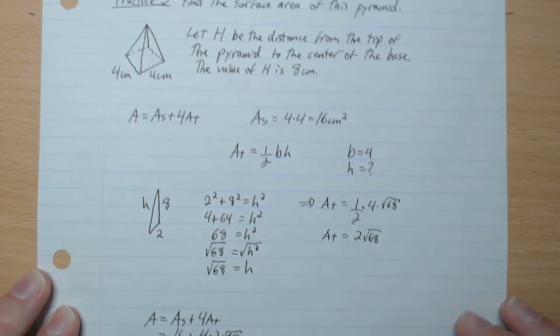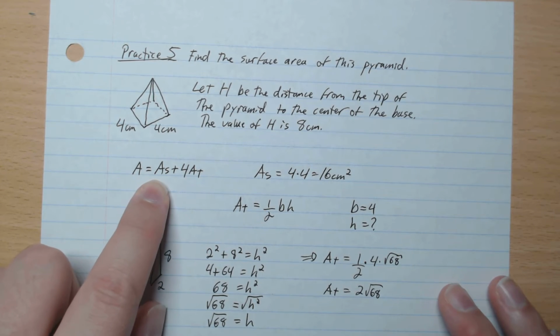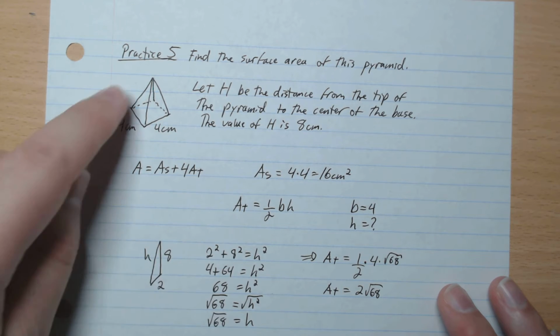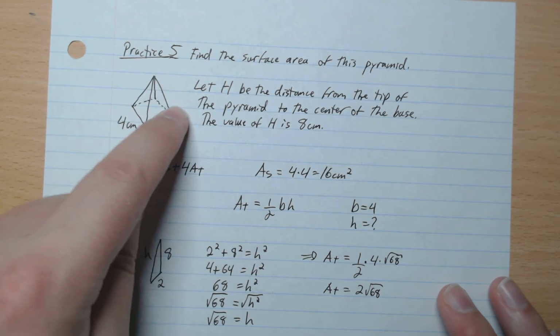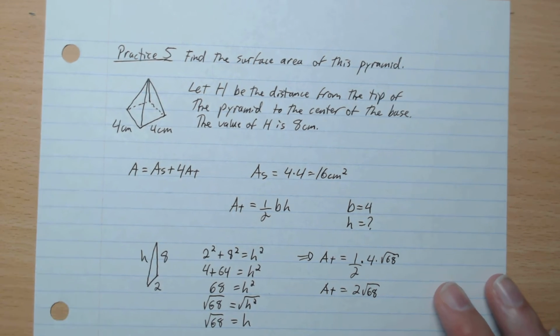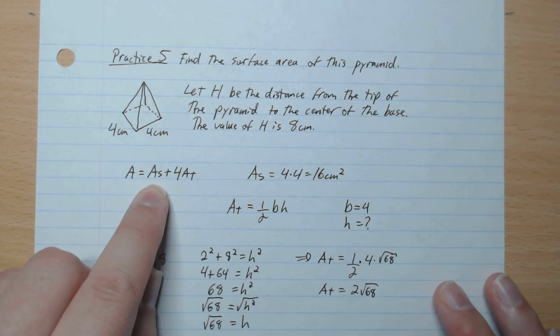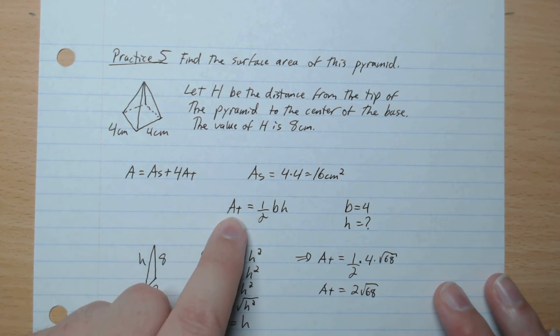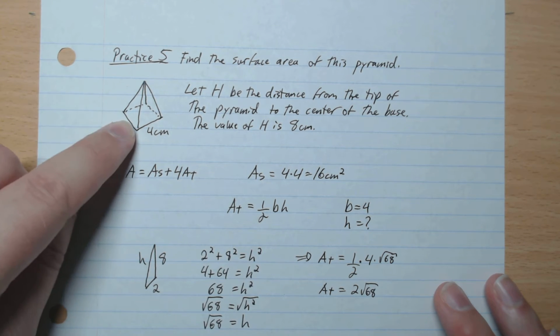Okay, we're back. So what do we have here? We know that the total area is going to be area of the square, the bottom, plus 4 area triangles, right? You can see 1 triangle, 2 triangles, 3 and 4, and they're all the same size. Area square, easy, 4 times 4 is 16 centimeters squared. Area of the triangle, base times height.